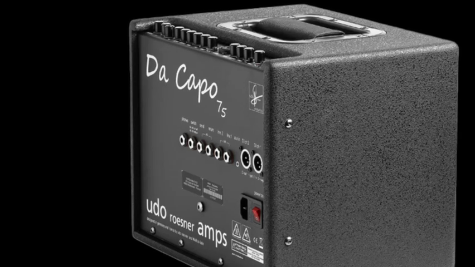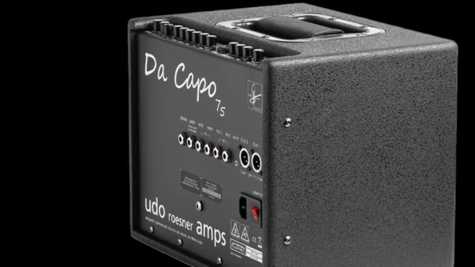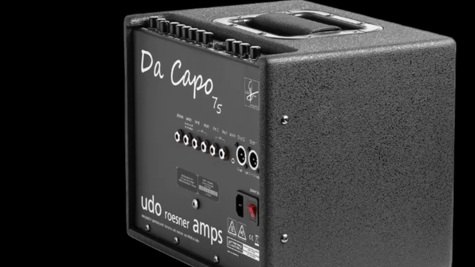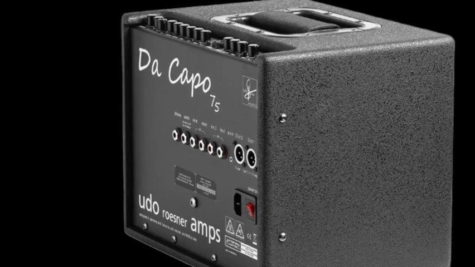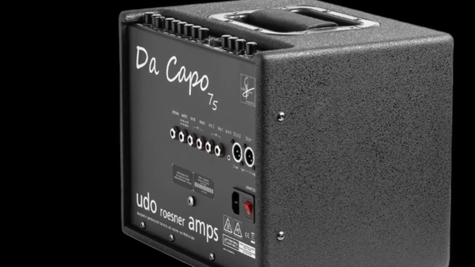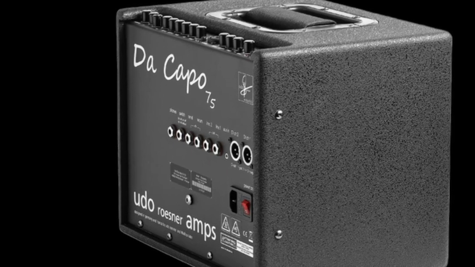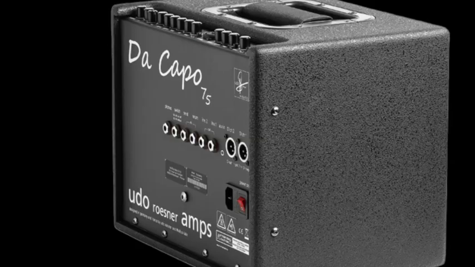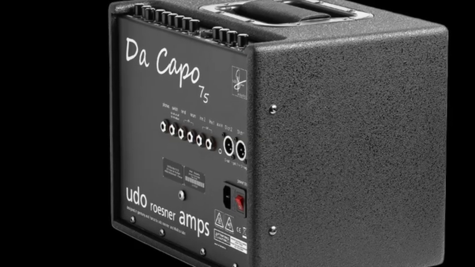Before I purchased my AER Compact 60, I did play an Udo Da Capo. It sounded amazing, but so did the AER. I personally did not hear a discernible difference between the two. It does have quite a few different features that may make it a more preferable option for some, but I think actually made it less desirable for my needs.